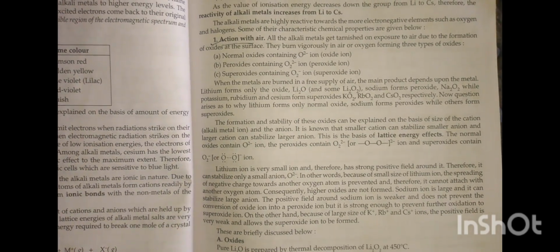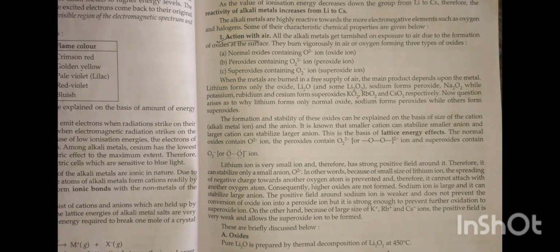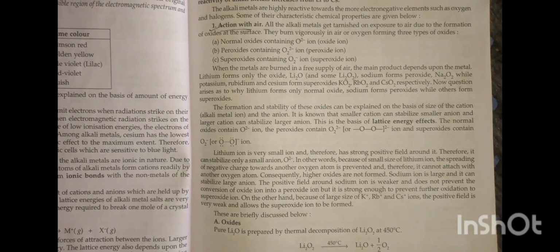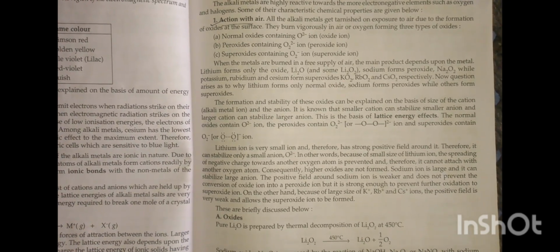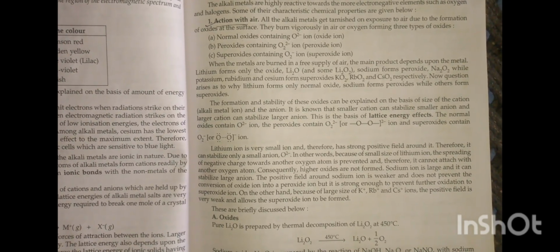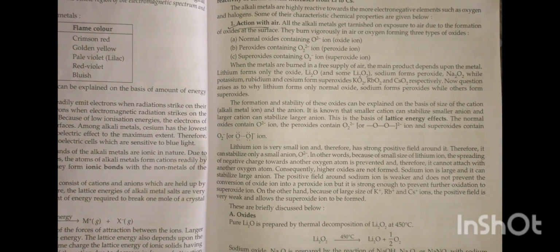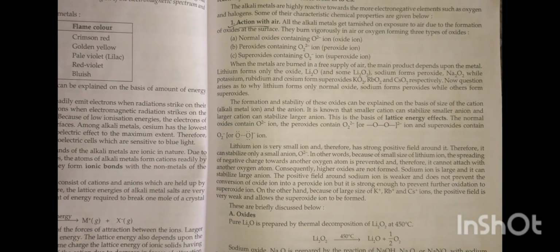First is action with air. All the alkali metals get tarnished on exposure to air due to the formation of oxide at the surface. They burn vigorously in air or oxygen, forming three types of oxides: the normal oxide containing the O2- oxide ion, the peroxide containing the O2 2- ion, and the superoxide containing the O2- superoxide ion. When the metals are burned in a free supply of air, the main product depends upon the metal. Lithium forms only the oxide Li2O. Sodium forms peroxide, while potassium, rubidium, and cesium form superoxides.